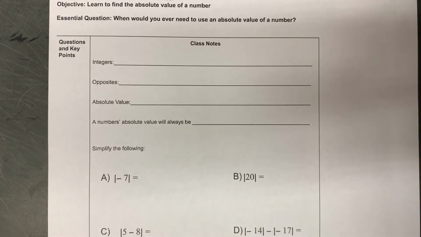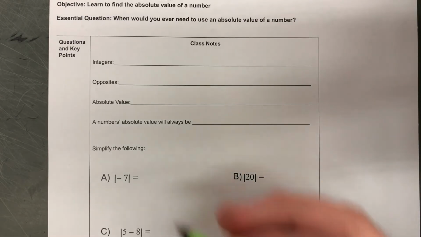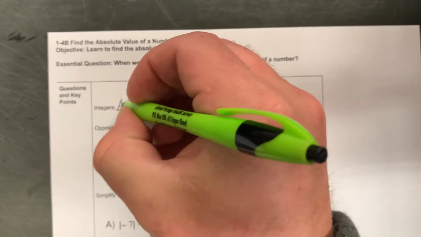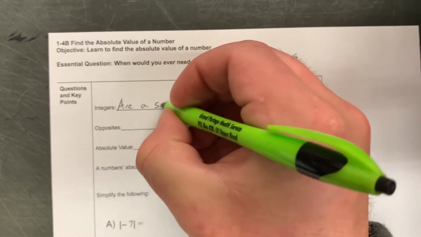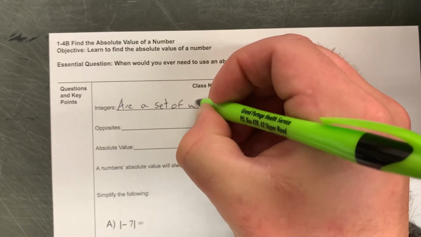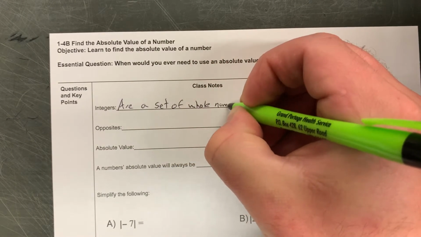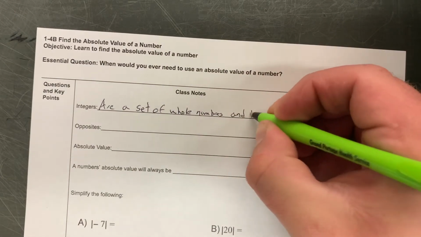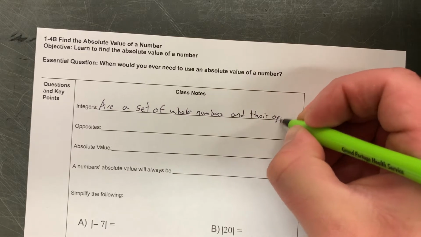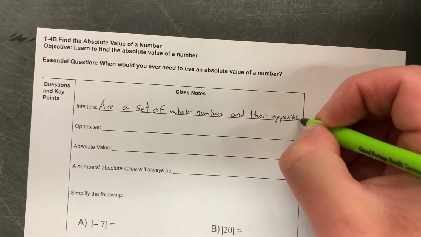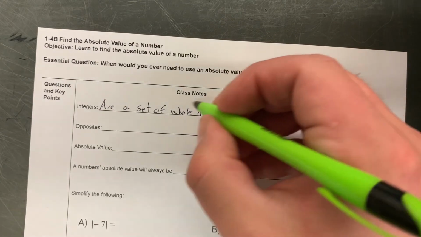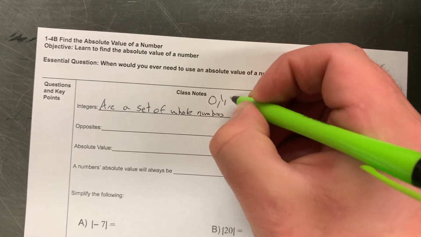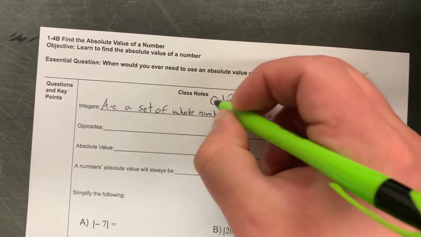We have some vocabulary: integers, opposites, absolute value. Those are going to be our vocab words for today. Integers are a set of whole numbers and their opposites. And by whole numbers, what they mean there is that they're talking about the numbers 0, 1, 2, and 3, and so on. Okay?